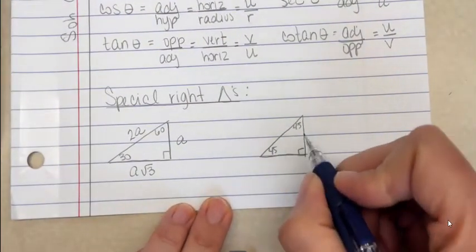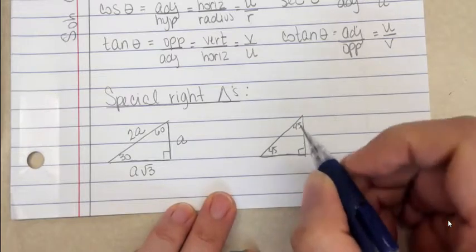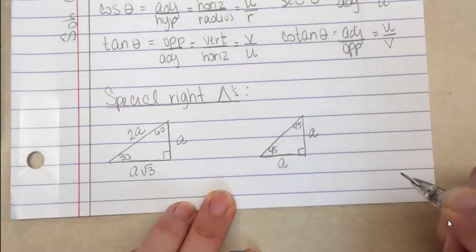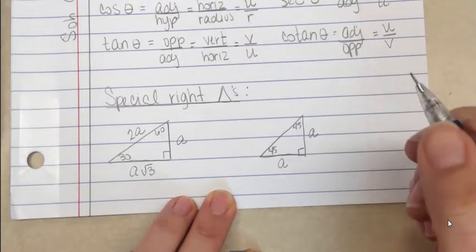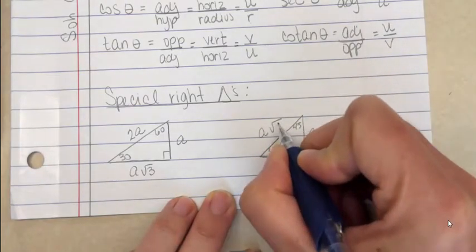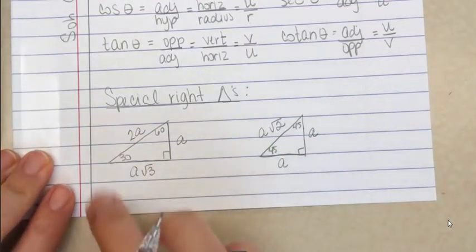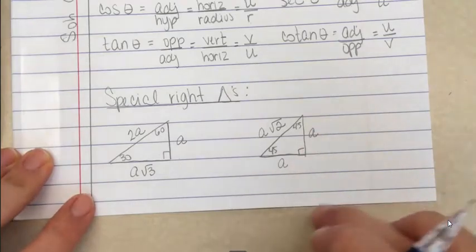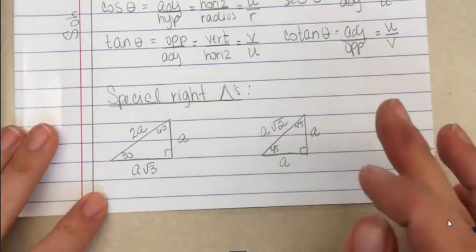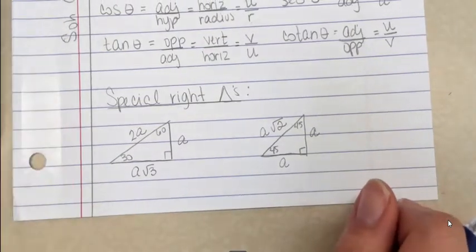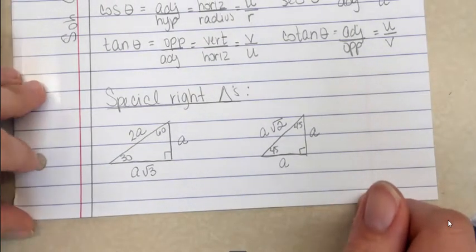And then in the 45, 45, 90, you have two congruent sides, because this is an isosceles triangle. And that leaves your hypotenuse to be A root 2. Okay, so depending on what side you're given, and we did this in geometry, and we did it again in Algebra 2, you can always set up an equation to figure out what the other sides are. And we'll practice with that a little too.